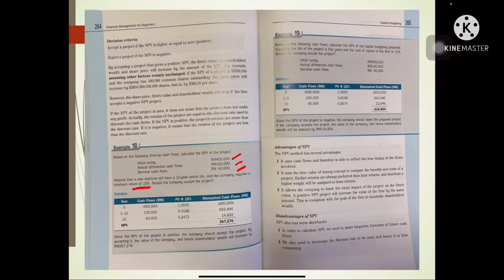So now we are going to calculate the net present value. For year 0, this is our initial outlay 400,000. We should bracket it because this is the amount that we paid at the beginning. The minimum return is 15%, so we use the 15% over here. Year 0 has a factor of 1 because it is the current condition, so the discounted cash flow will be negative 400k. And this project has a 10-year useful life.